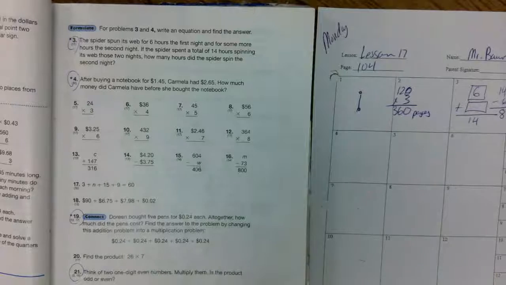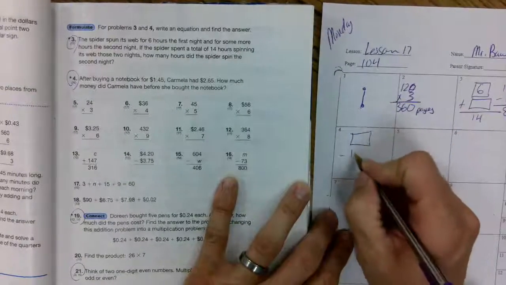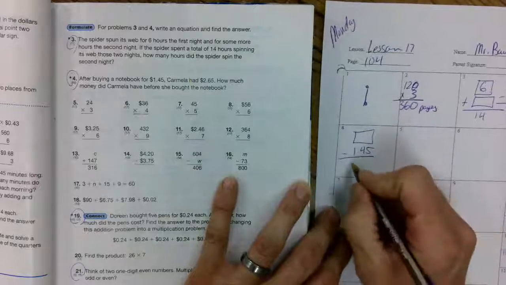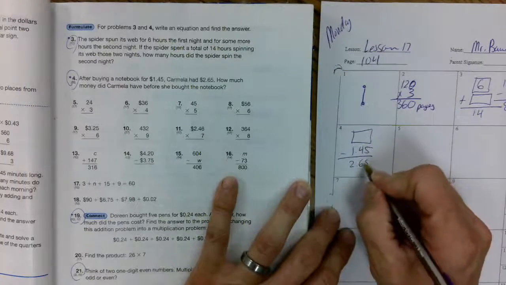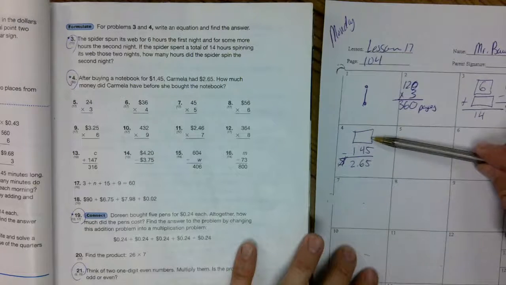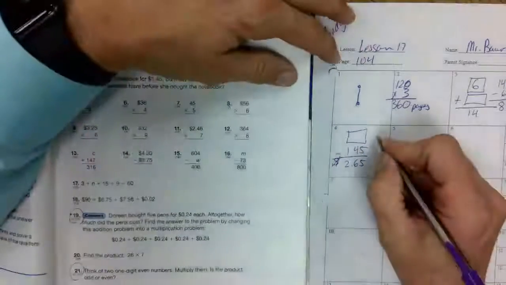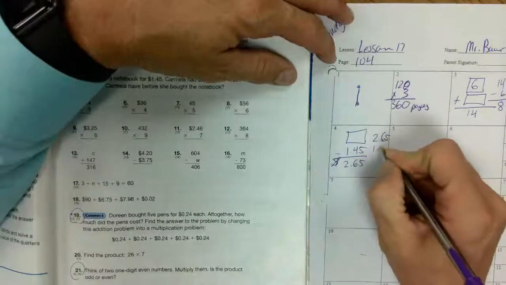Number 4. It says, after buying a notebook for $1.45, Carmela had $2.65. How much money did Carmela have before she bought the notebook? So we have before, and then she paid $1.45, and then she's got some money left. So we got some went away problem here. So we have a subtraction set up. Now we have 2 choices of subtraction. Say it with me, first add, second still subtract. And what that means is if the first number is missing, we're going to flip it over and add.